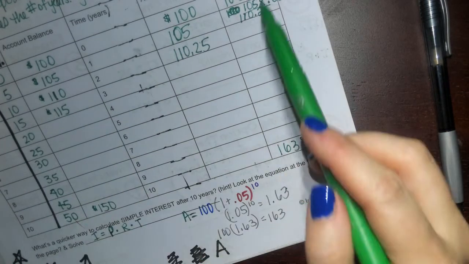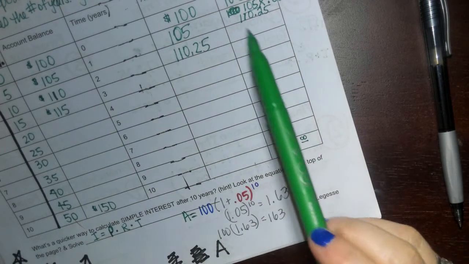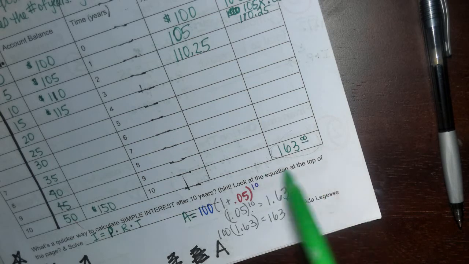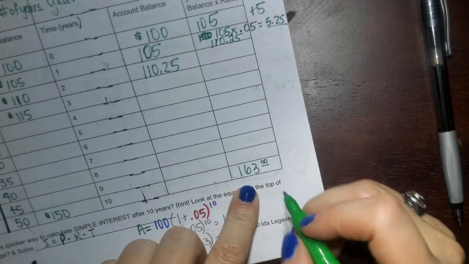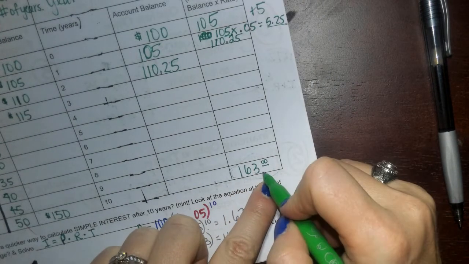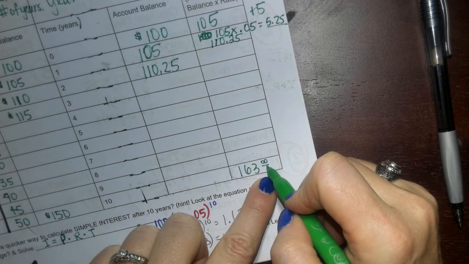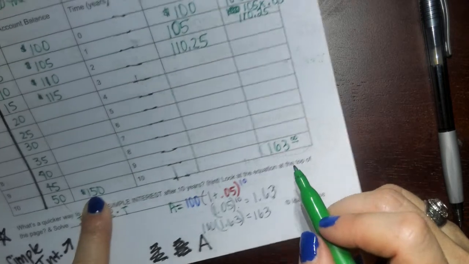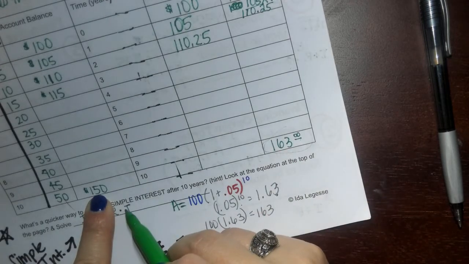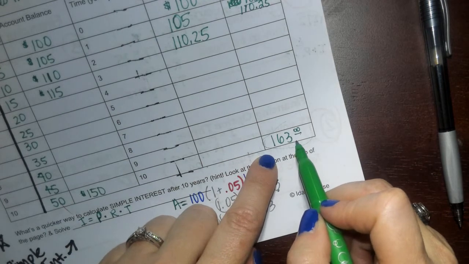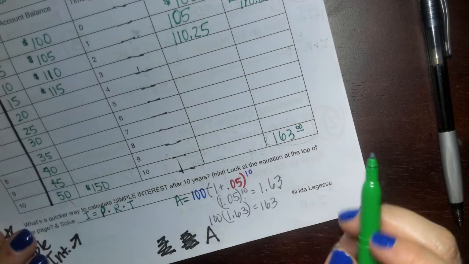And if you were to work this out and keep going, you might see that it might be a few cents off. That's because we rounded this over here, so it might be a little bit off. So you can see over time, you would have $163 after 10 years here, and only $150 if you use simple interest. So the interest on top of interest, compound interest, is a much better deal.